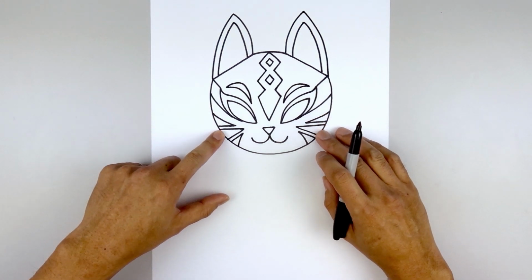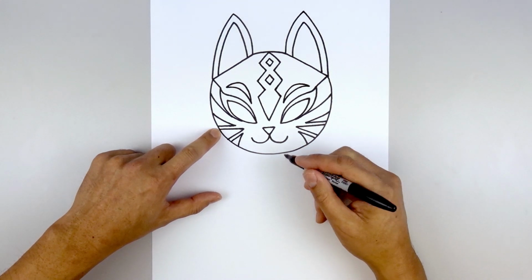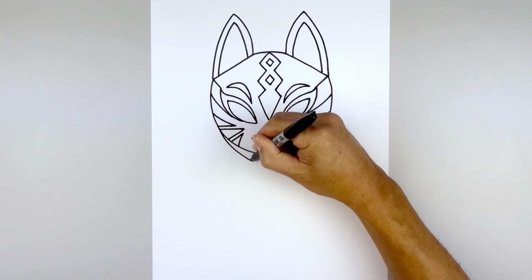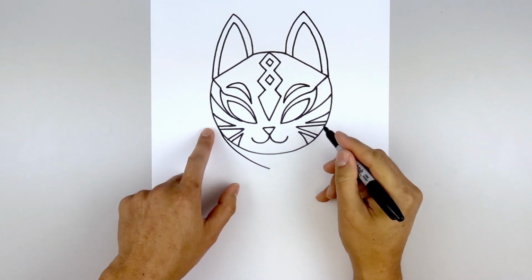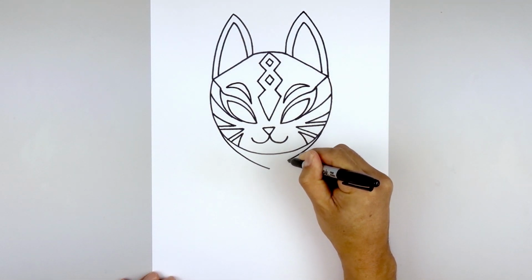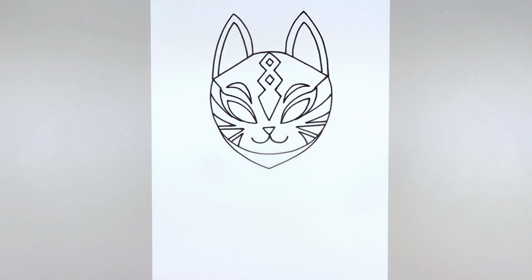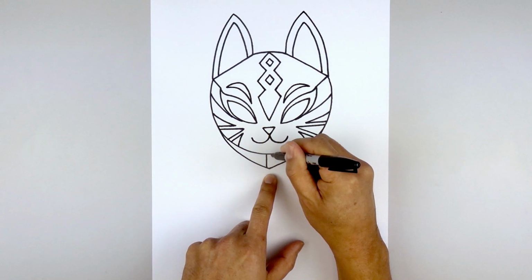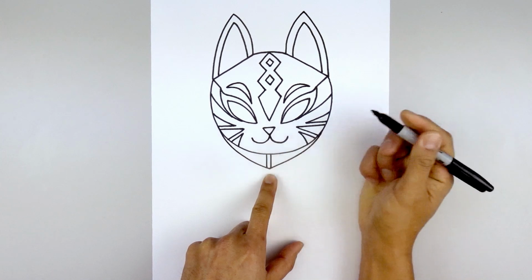We're going to move down and draw the inside edge of the hood. Starting from the side of the head on the left, I'm going to curve down, and then in towards the center. Let's go over towards the right, come down in towards that center point. And then we'll add a zipper on the inside. We're going to draw two straight lines coming down from the chin all the way down towards the inside of the hood.